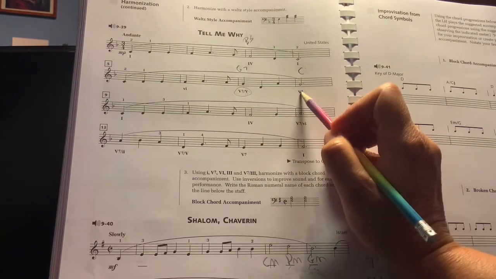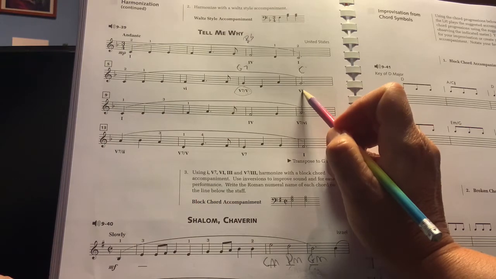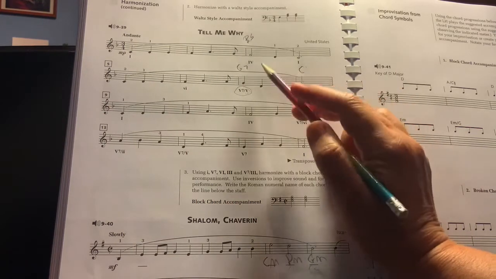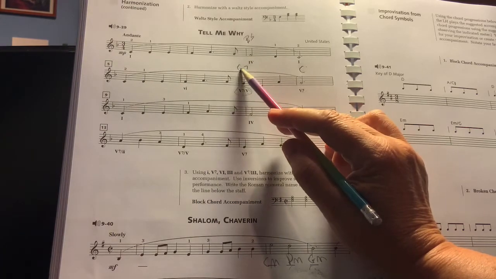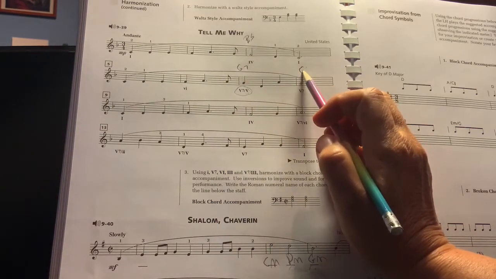So first look at the chord that follows. In the key of F, that's C. Then go back and think what's 5 of that? C, D, E, F, G. So we have a G7 going to C.